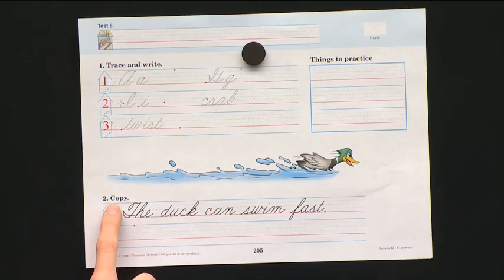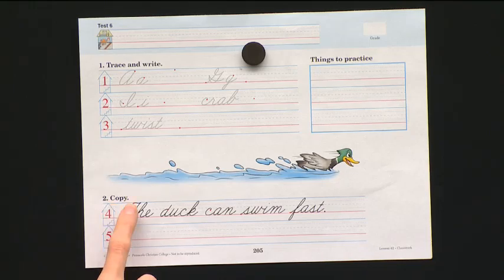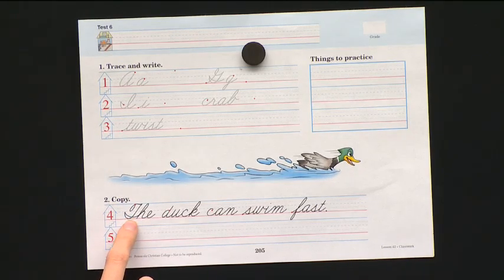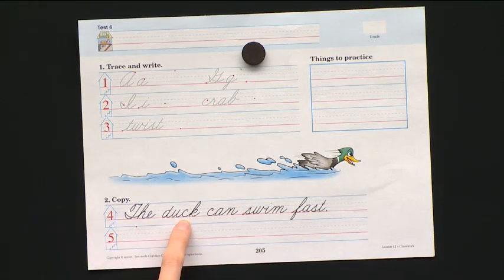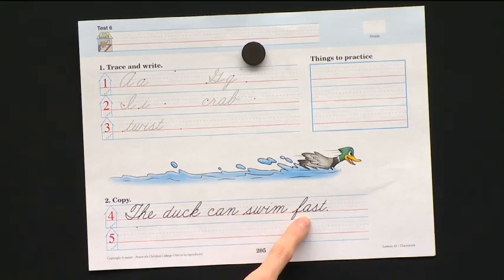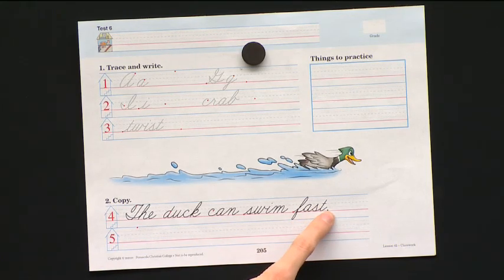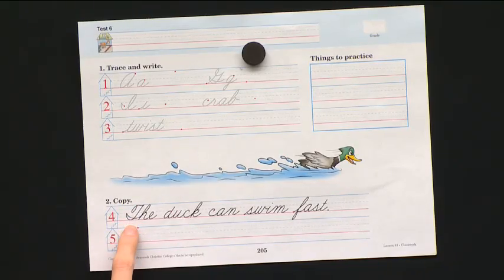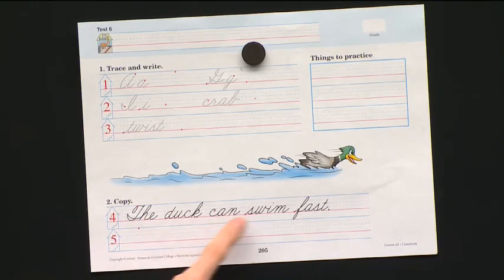Now notice our directions at number 2 for copy. Remember, students watching and boys and girls in this classroom, you won't trace these letters with your pencil. Instead, you'll just look at the first word, then write it right underneath. Look at the second word, see how it's formed, write it right underneath, and finish that for the rest of the sentence. And don't forget your period at the end. Let's read together what this sentence says. Share this sentence with us, Rio. The duck can swim fast. Yes, you will write the sentence, the duck can swim fast, very neatly at house number 5.